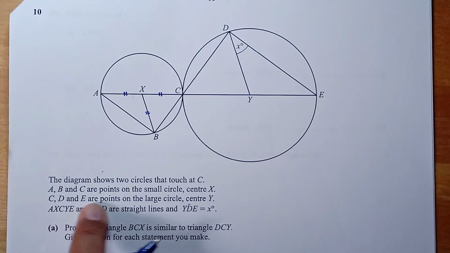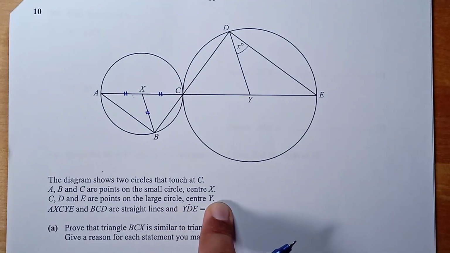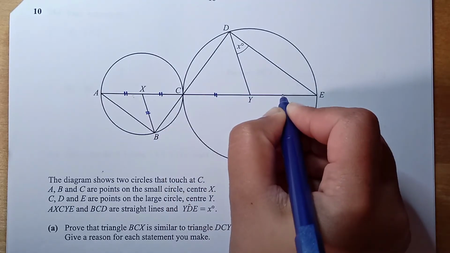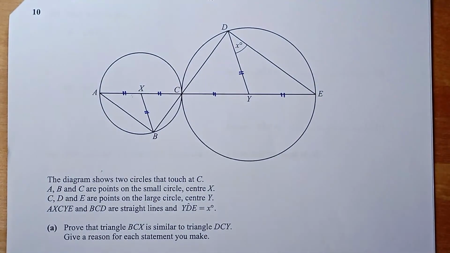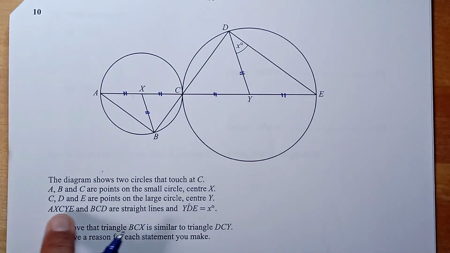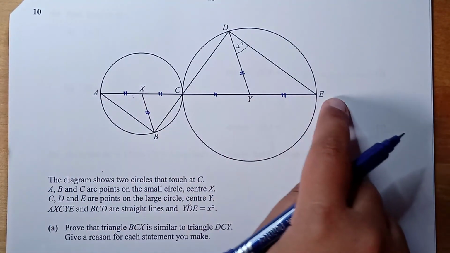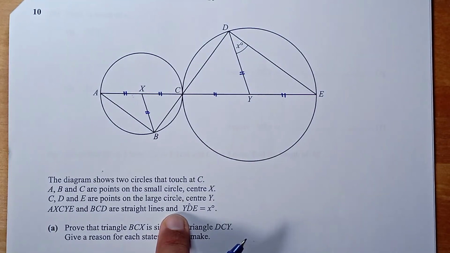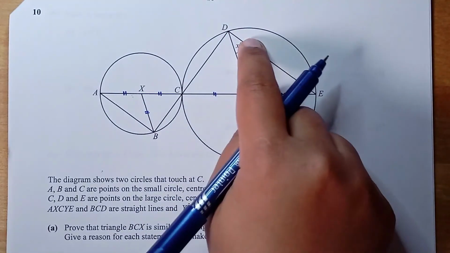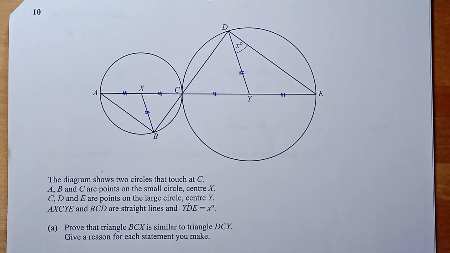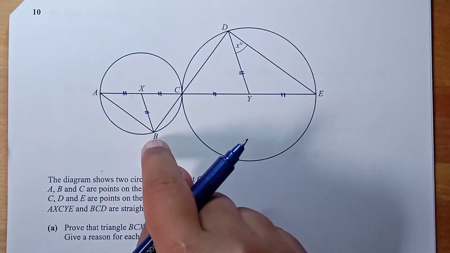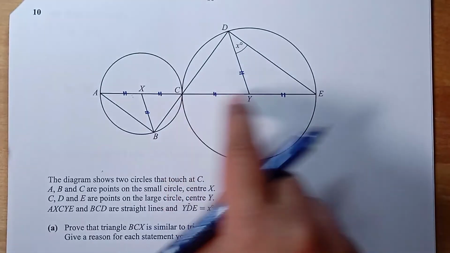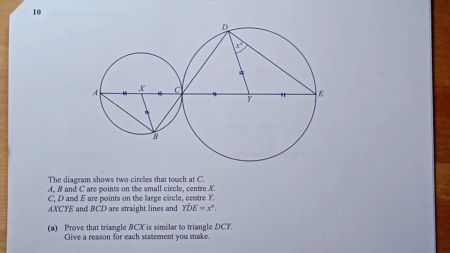C, D, E are points on the large circle with center Y. If the center is Y, it means YC, YE, and YD are the radius, the same sides. AXCEY, and BCD are straight lines, and the angle YDE is x degrees. Now for the first part, prove that the triangle BCX is similar to the triangle DCY. Give a reason for each statement you make.